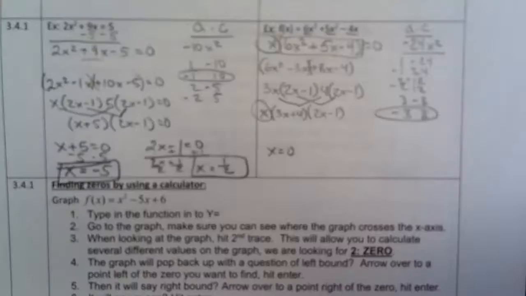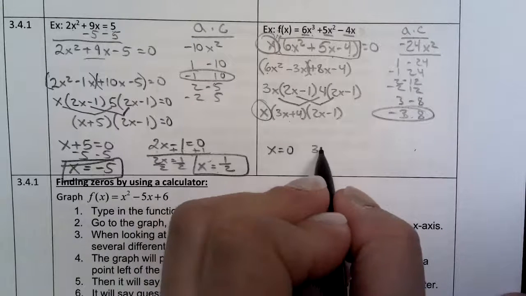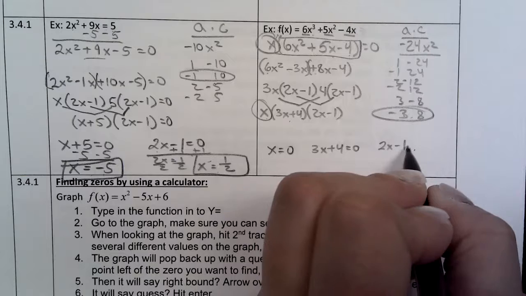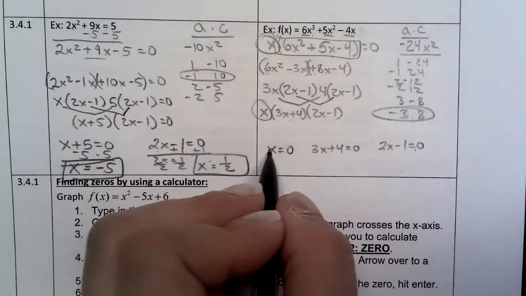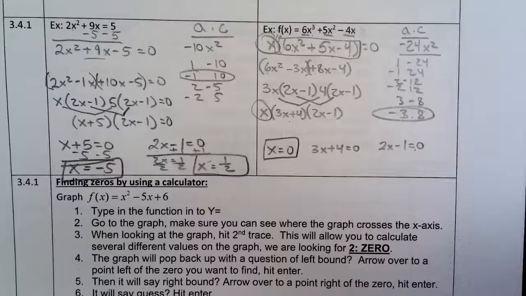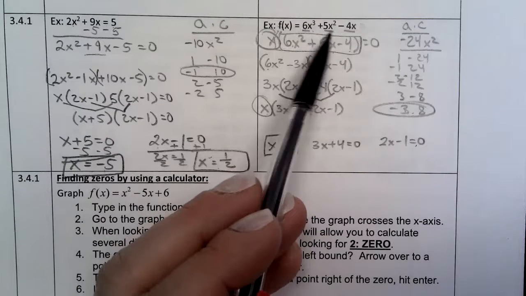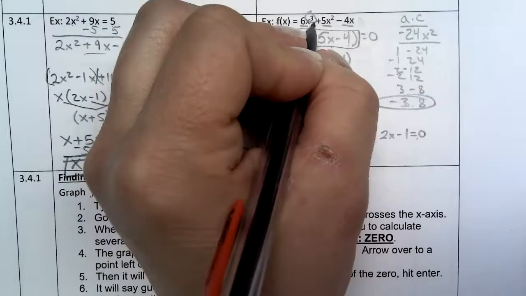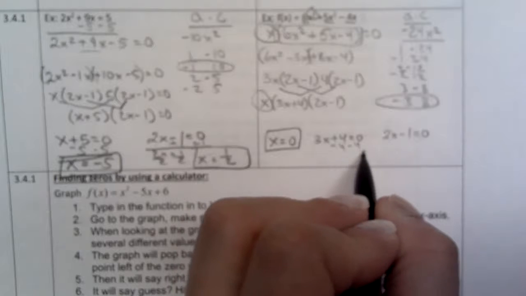All right, so now let's go on ahead and set all of these equal to 0. So x equals 0, 3x plus 4 equals 0, and 2x minus 1 equals 0. We need to solve every one of these. X equals 0 is already solved. That is an answer. Okay, so this right here is probably going to touch the x-axis 3 times because it's got a 3 right there. Neat trick.